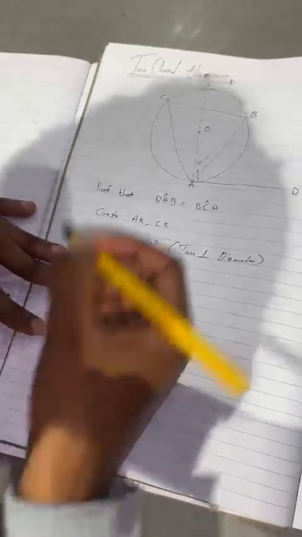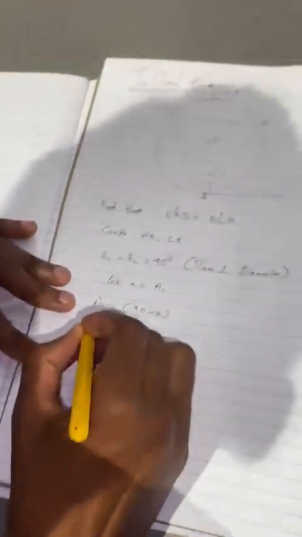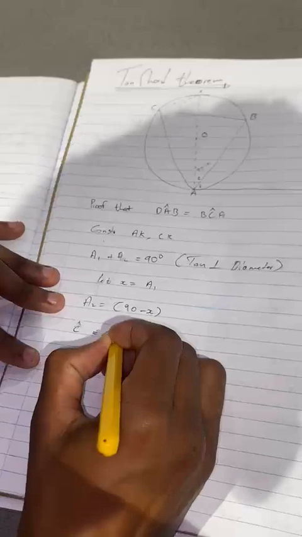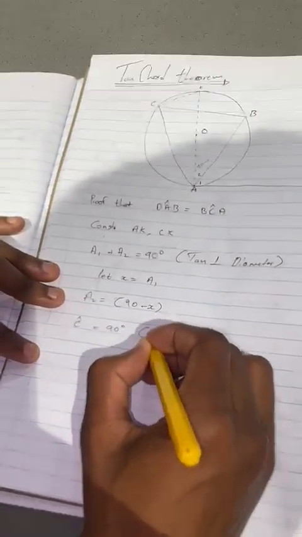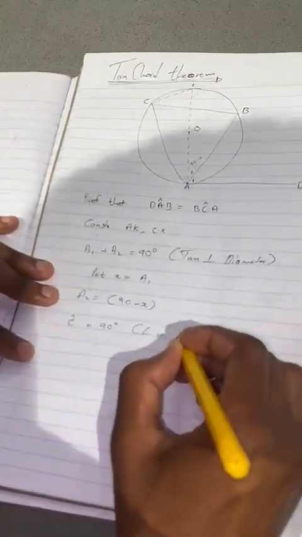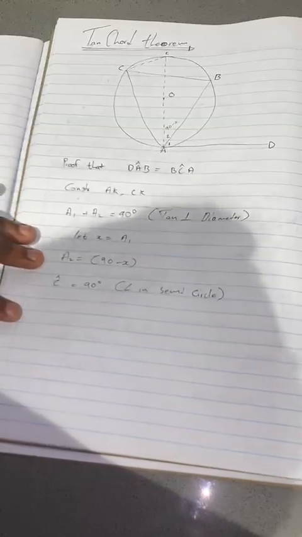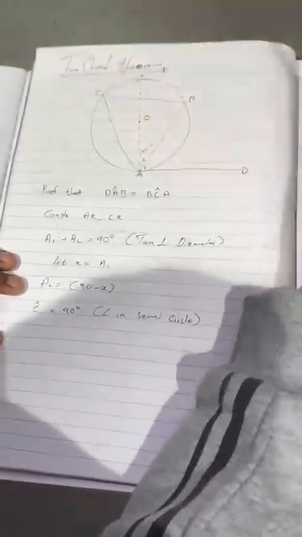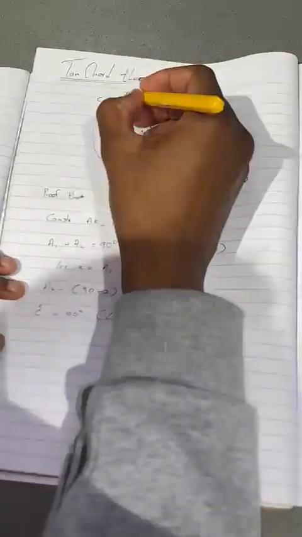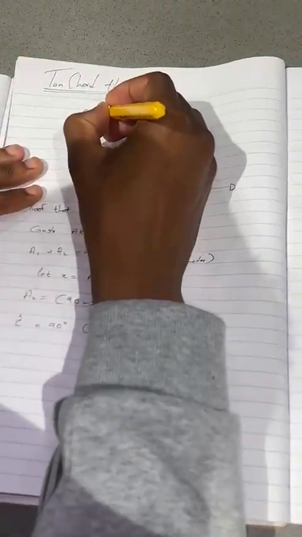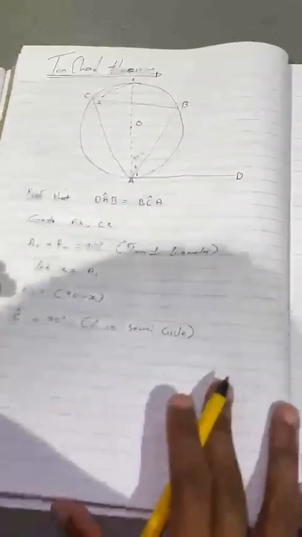Therefore, our C will also be equals to 90 degrees, angle in a semicircle. So we can see that there are two angles formed at angle C. Let's say this is C1 and this is C2.